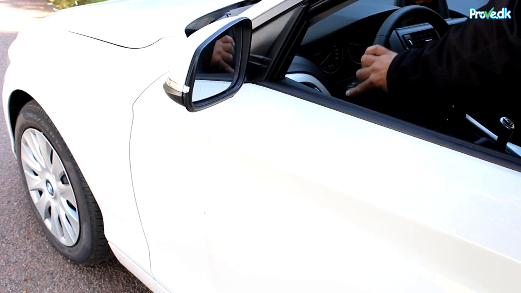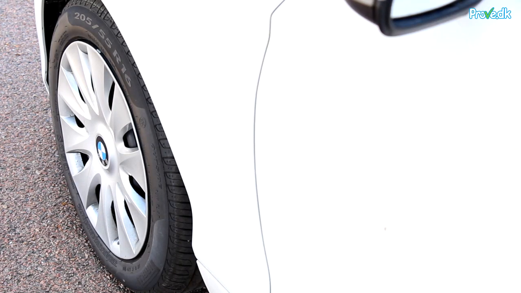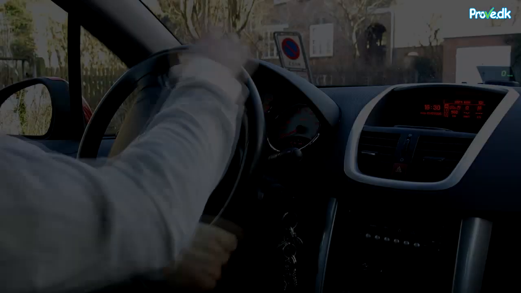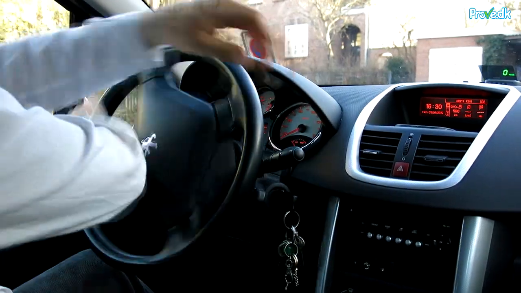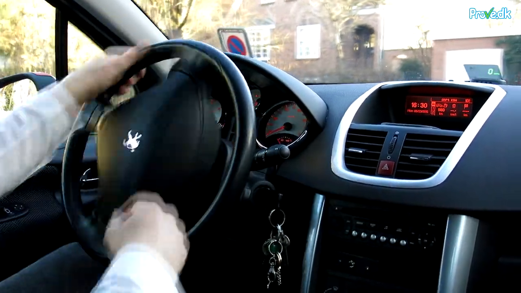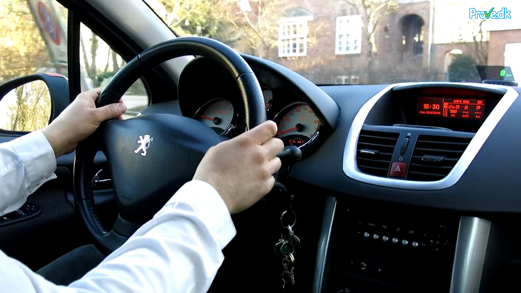As soon as you turn the steering wheel left or right, the wheels should follow the movements accordingly. If that is not the case, you should check if there are any mechanical breakdowns. While driving at low speed, the steering wheel must be easily and noiselessly turned left or right.